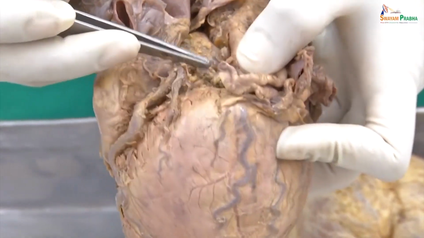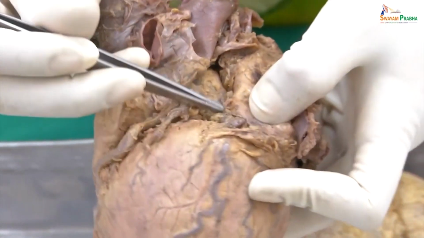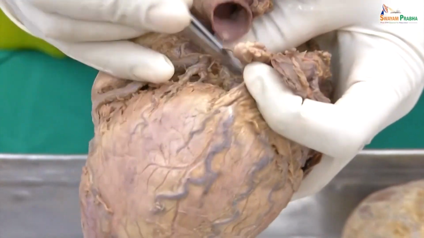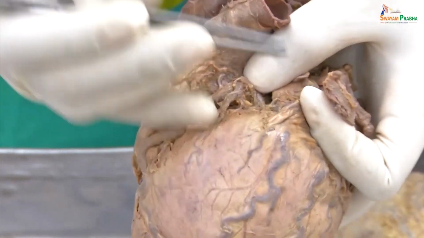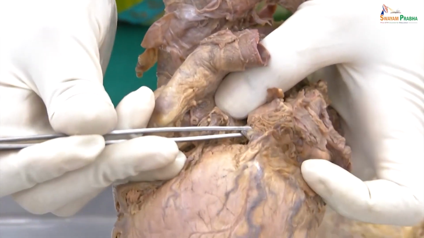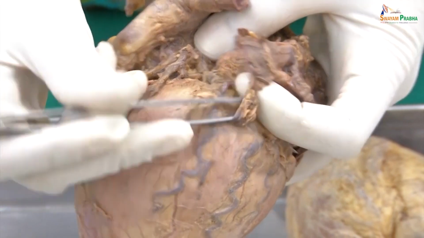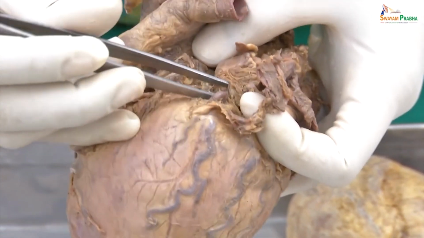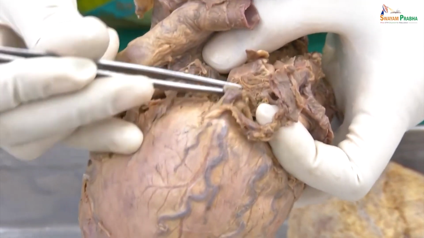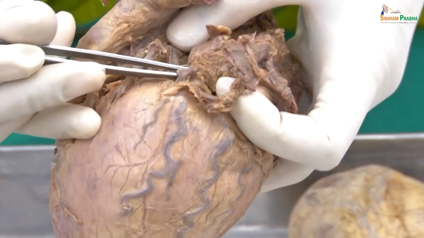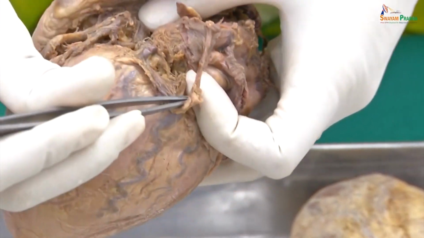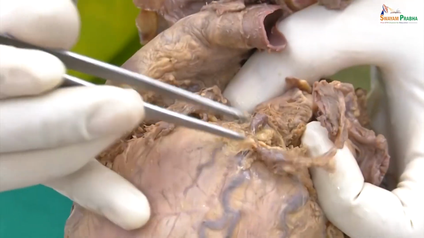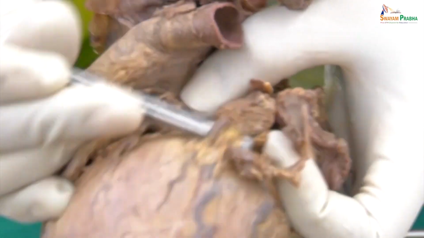Now, you find the circumflex branch winding round the left coronary sulcus. It is going to the left side towards the left coronary sulcus. As it does so, it will be very close to the mitral annulus, and during mitral valve replacement the circumflex branch can get injured. You can see this crossing the left border of the heart. When it is crossing, it gives off this branch, and this branch is the marginal artery.